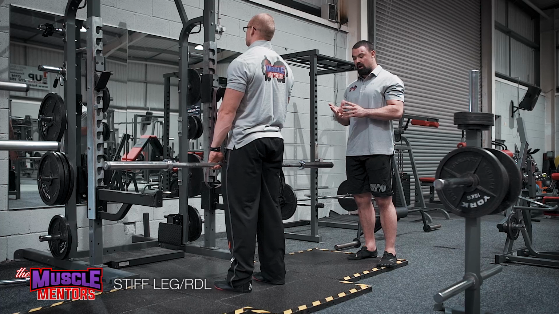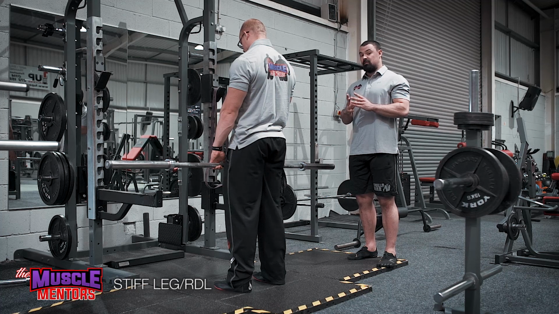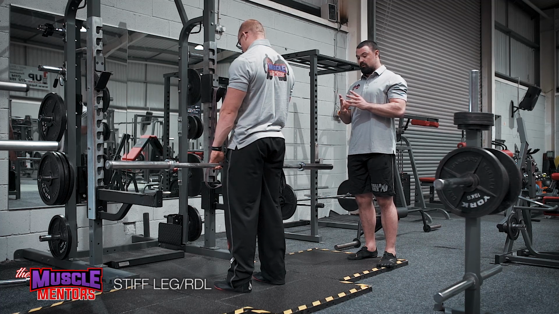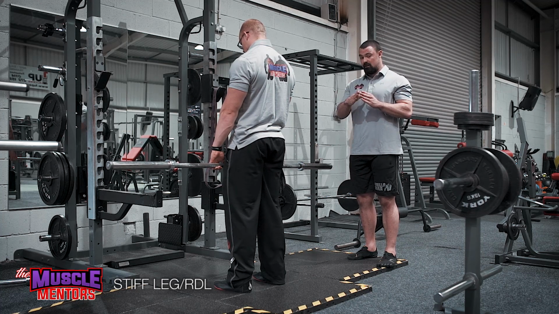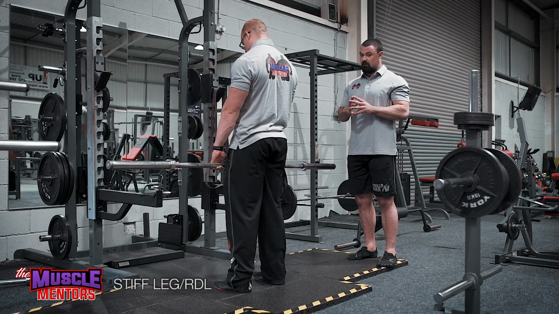Now, if we were to bias a deadlift or an RDL or whatever you want to call it through the hip, we're going to be placing more load through the glutes. If we were to bias it towards keeping the knees a little bit more extended, we're going to place more load through the hamstrings, a little bit more advanced with that movement.